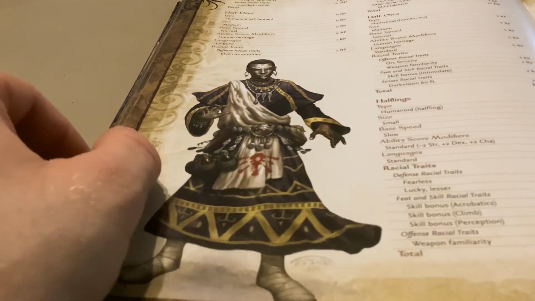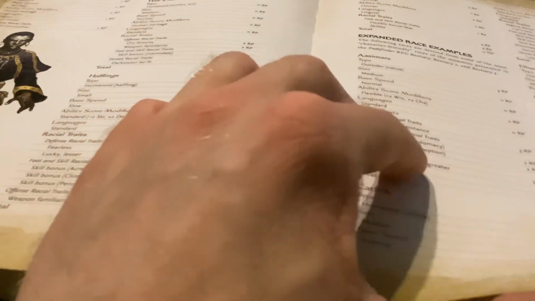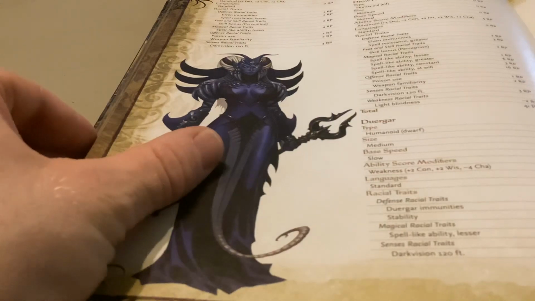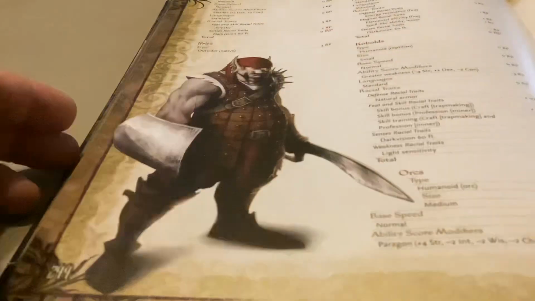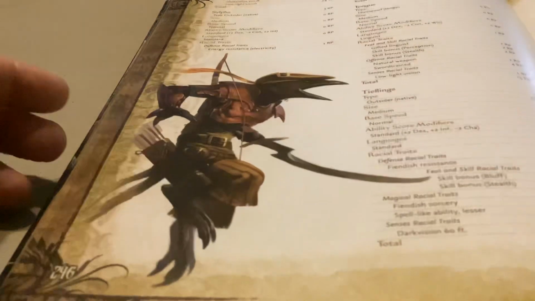And now in the back, you're starting to get into the indexes and everything, and it gives you expanded race examples, and pretty much goes over all the stuff that has been in this book so far.